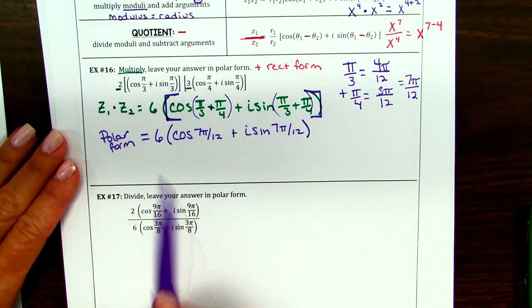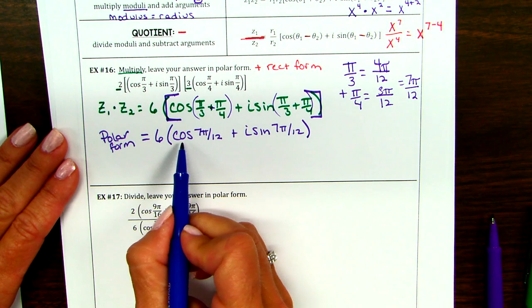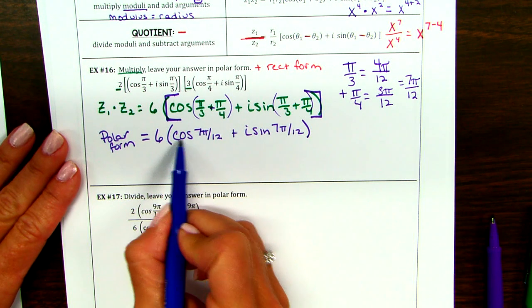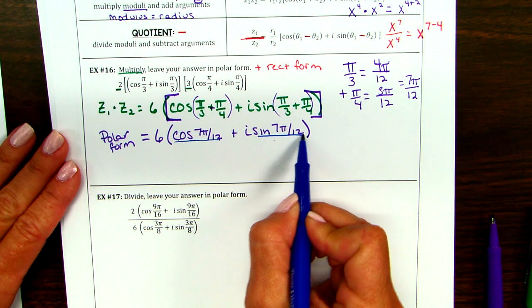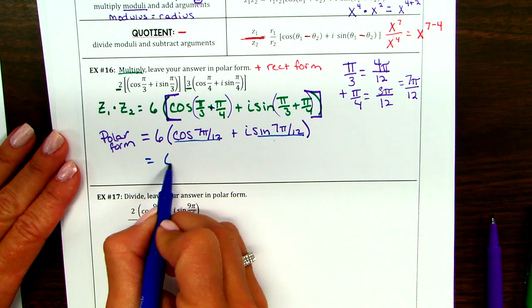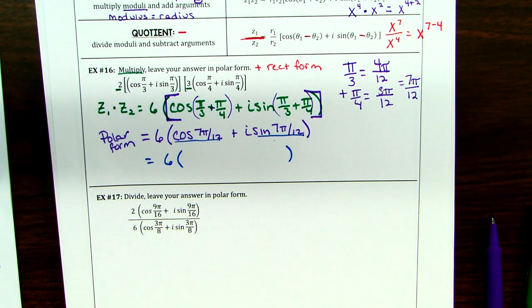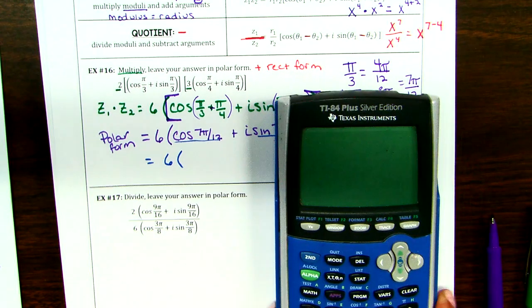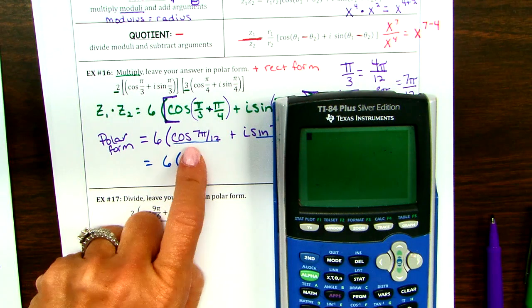Okay, now let's put it in rectangular form. We learned to do this yesterday. All we have to do is find cosine of 7 pi over 12 and sine of 7 pi over 12, and then we will distribute the 6 to it, okay? So let's do this in stages. 7 pi over 12 is not one of my standard angles. It's on the unit circle. It's less than 2 pi, so I know it's on the unit circle. It's just not one of my memorized ones. So that's when I have to put it in the calculator.